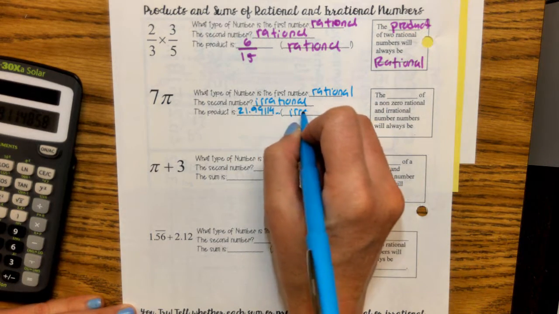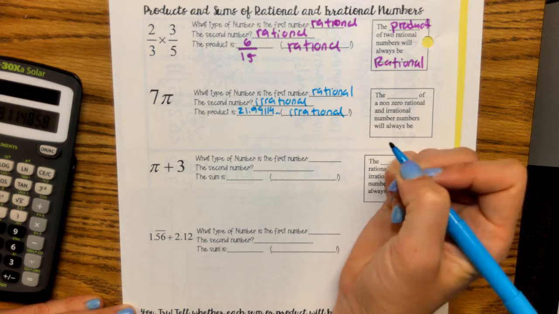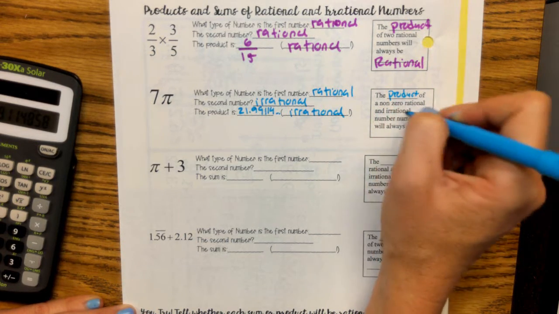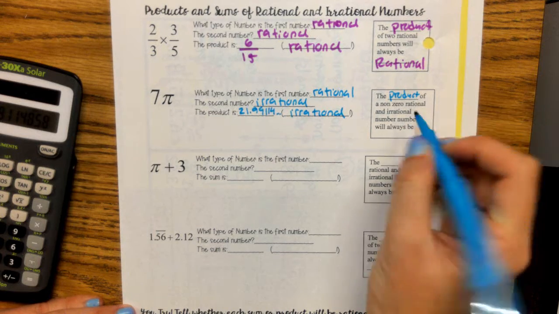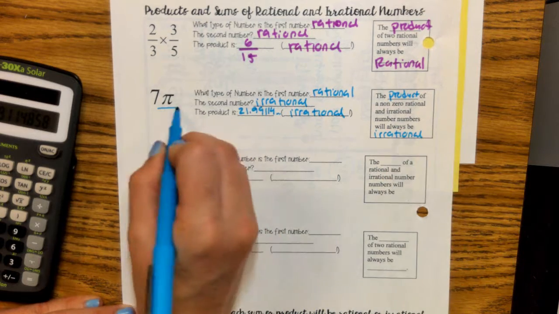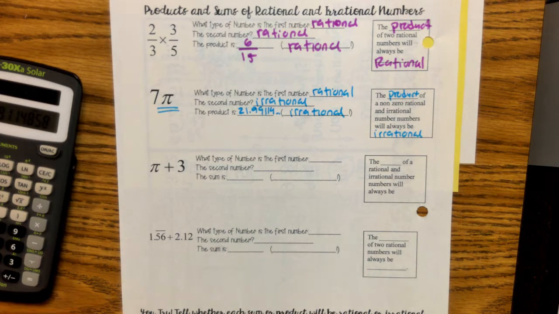That's irrational. So the product of any non-zero rational and irrational number will always be irrational. Once you have one irrational number there, your answer will be irrational. You can't take an irrational number and make it rational.